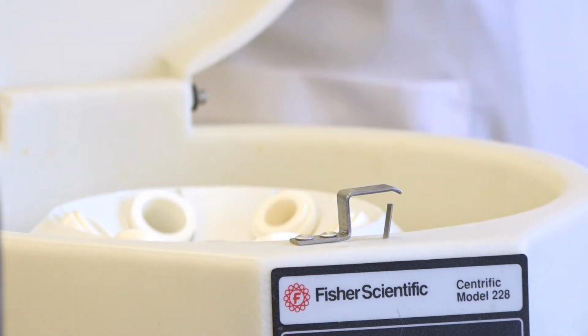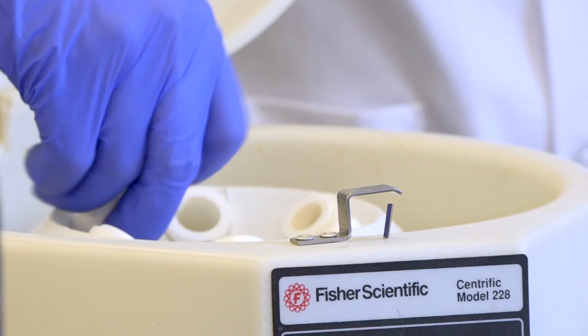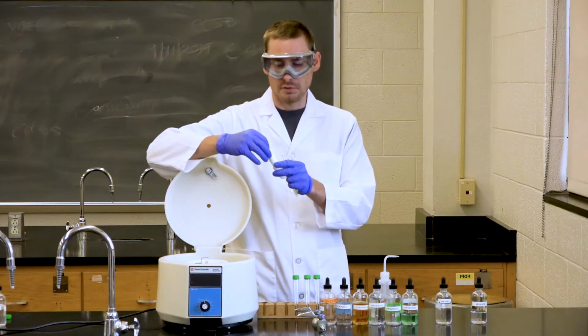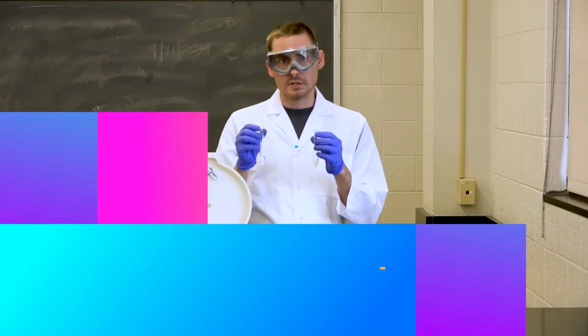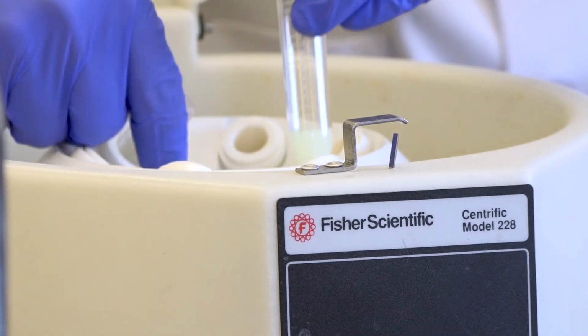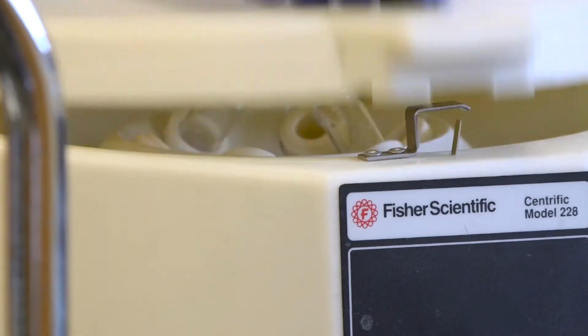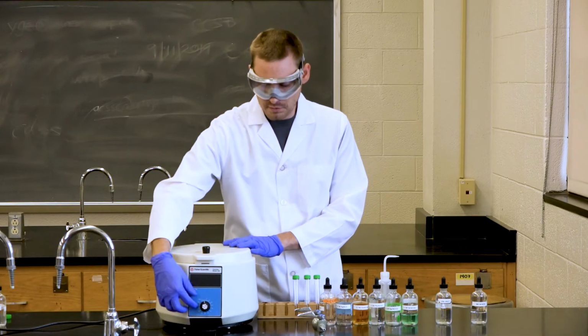So if we open the centrifuge, we will see that it has 6 tubes where we can add our samples. Some centrifuges might have these adapters that are smaller tube holders. You can remove them if you need to. So now we can place these opposite one another so that it's balanced. We can then close the lid and set the time for about a minute or 2.